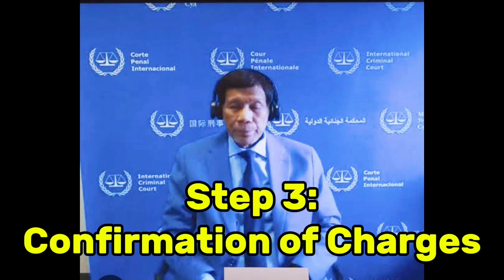The pre-trial chamber will decide whether to confirm the charges, meaning the case proceeds to trial; dismiss the charges, meaning the case is dropped due to lack of evidence; or request for more evidence, meaning the prosecution may be asked to strengthen or amend the charges. The point here is that the prosecution only needs to show substantial grounds or substantial evidence, not yet proof beyond reasonable doubt.